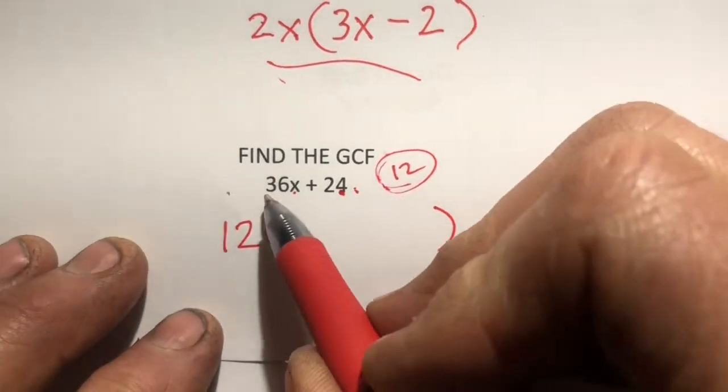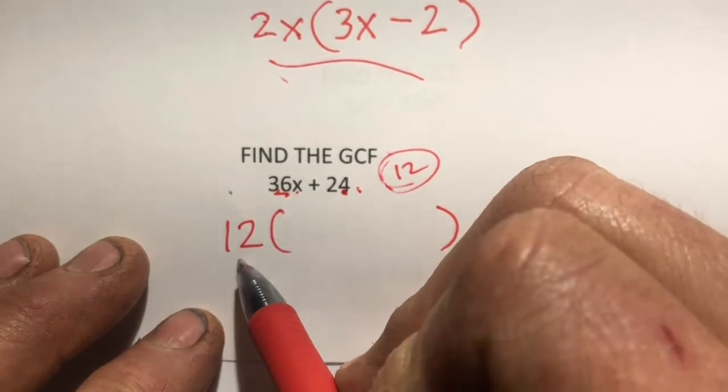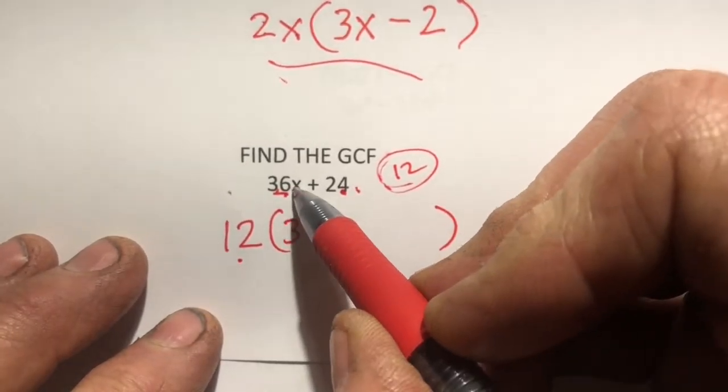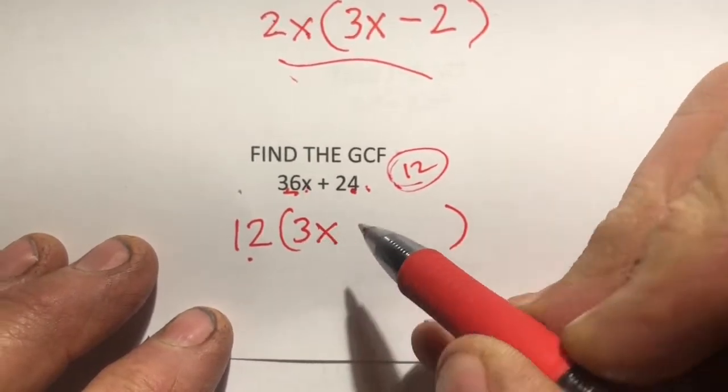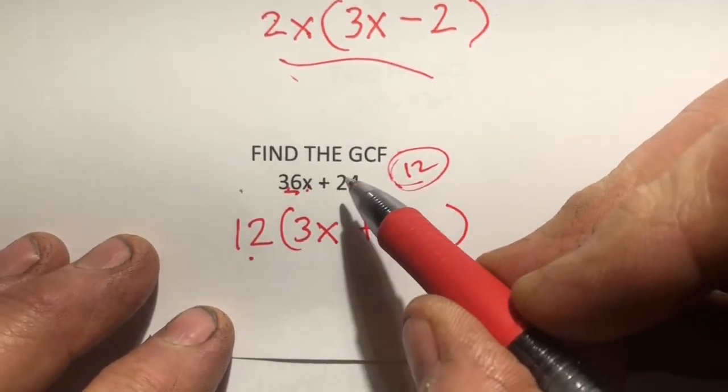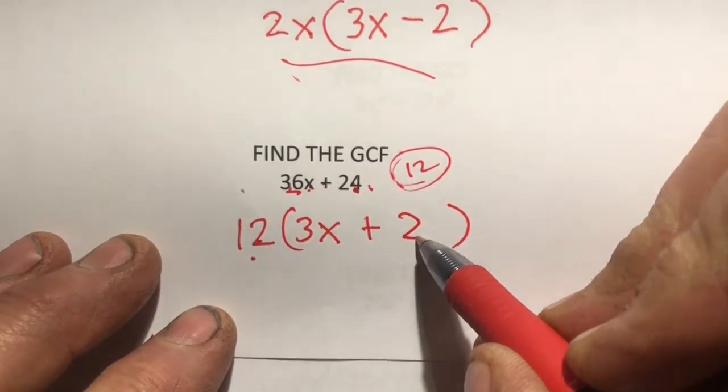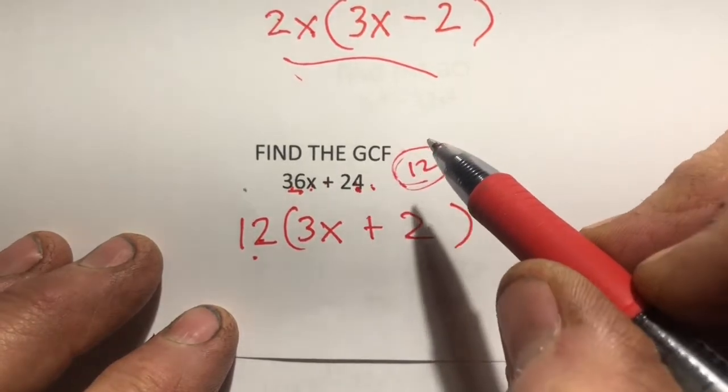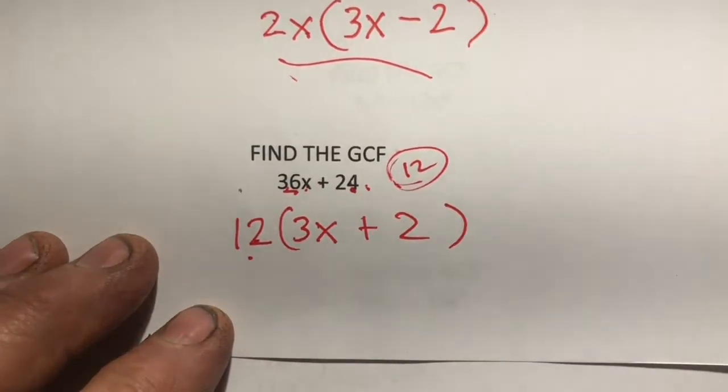Now I divide it out. So I do 36 divided by 12, that's 3. And I have the x. I'm not dividing anything out, so the x stays. Plus, 24 divided by 12 is 2. I don't have a variable here, so I can't pull anything out. So there you go. There's my answer.